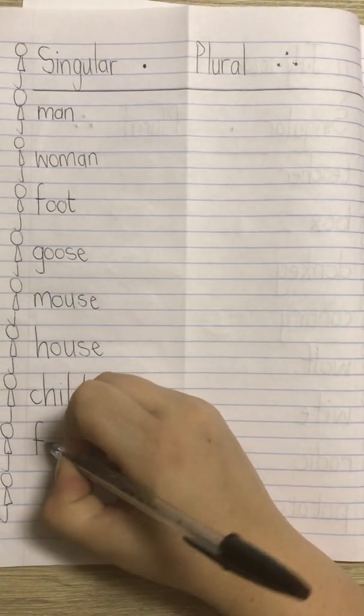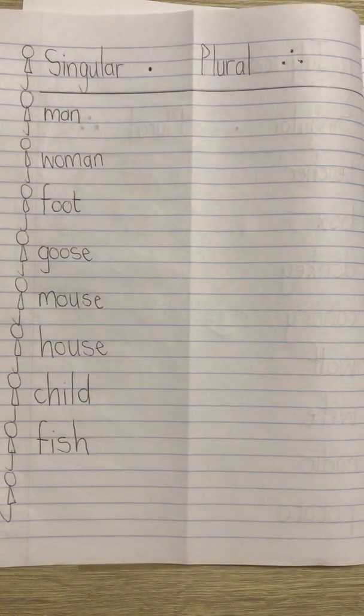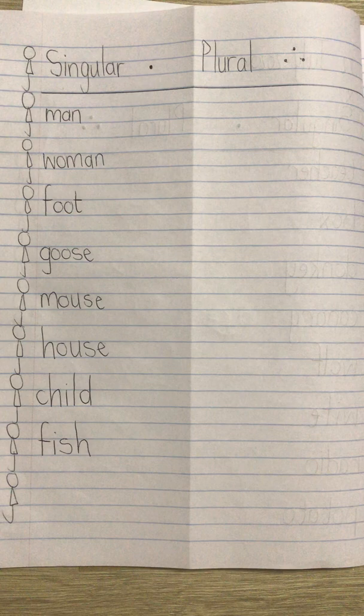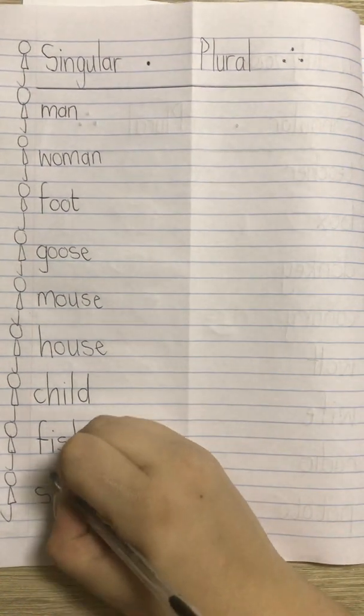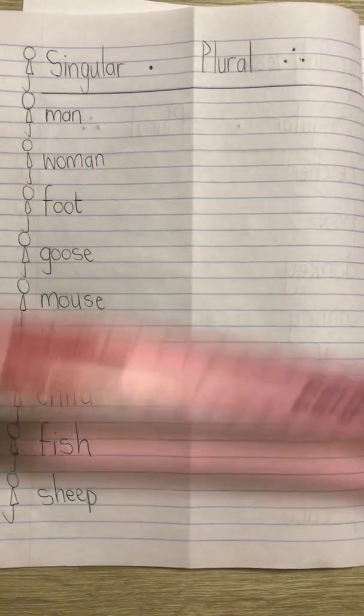Then we come to this one, which I fell into the trap of in, I think, yesterday's video. Fish. One fish, many. And then sheep. One sheep, many.